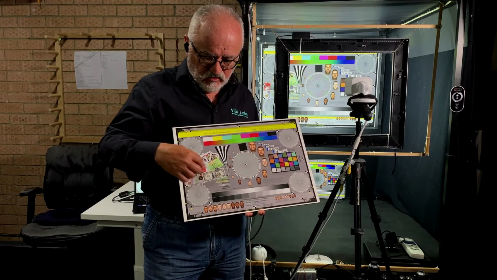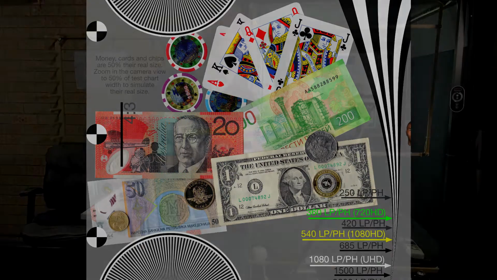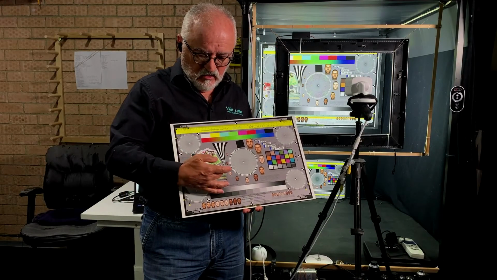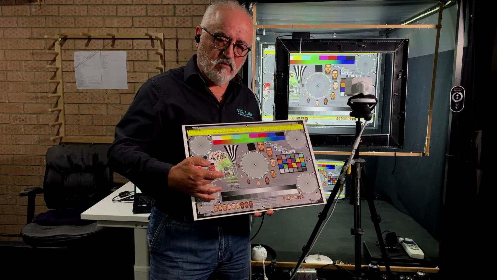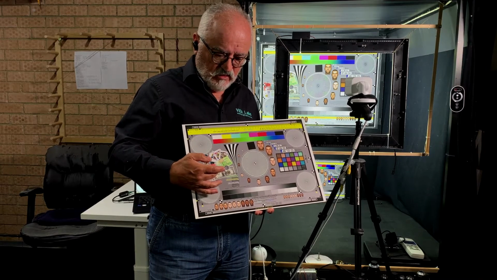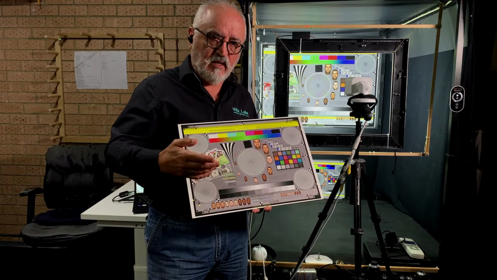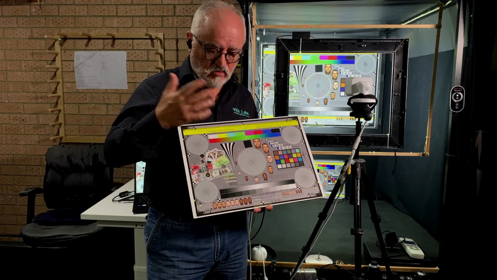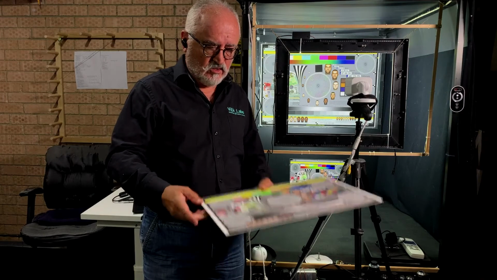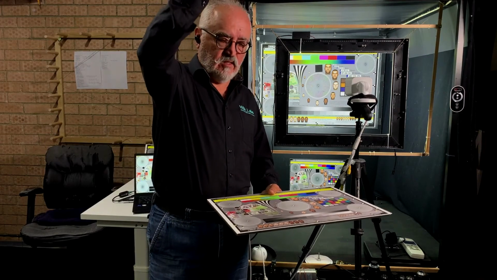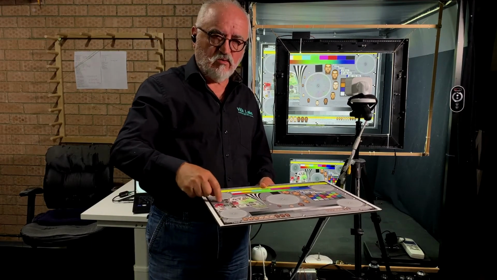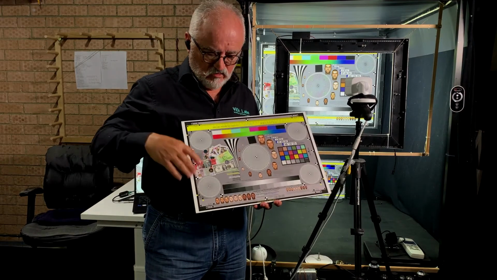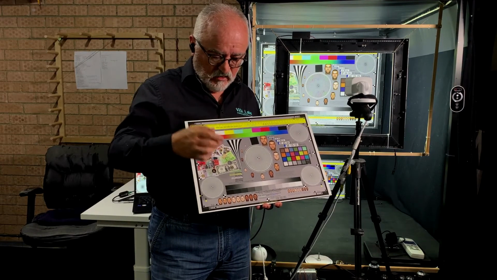Last but not least, we also have money, cards, and coins. This is typically for banks and casinos, and in this case it is half the scale of real money. So if you go to a bank and you want to set up a camera to recognize and identify money, you don't have to do any calculations. You put the test chart at the counter, put the camera up and start coming down until you start recognizing all the money, or the chart, or the playing cards if you want.